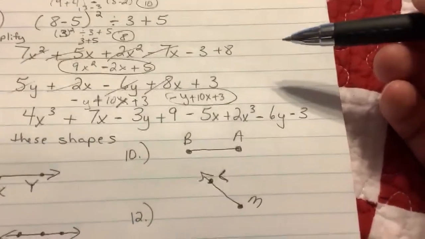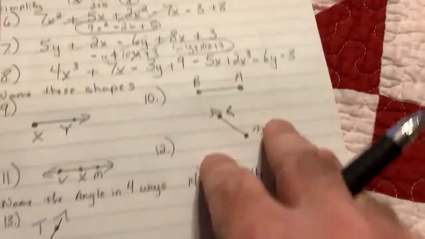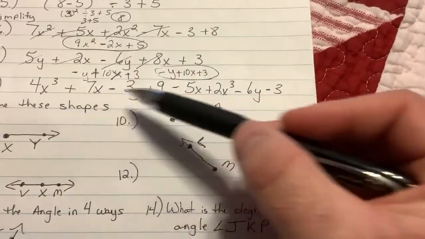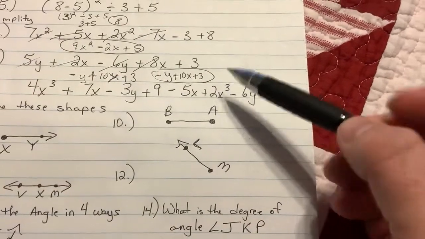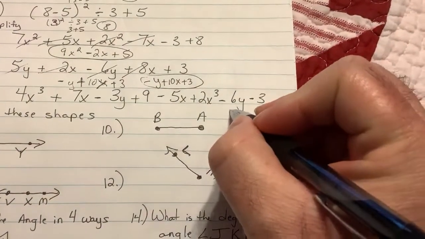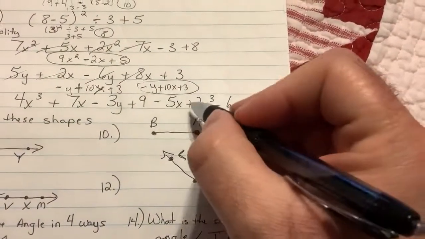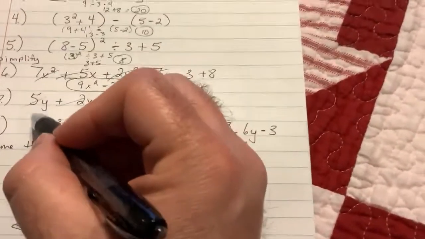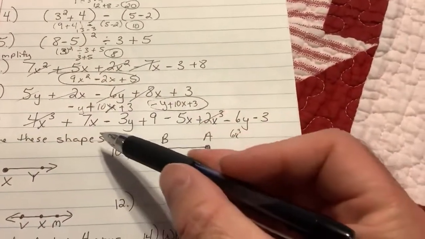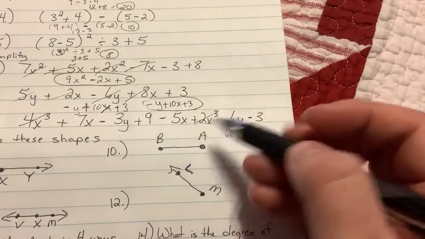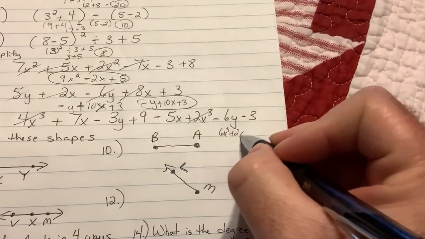This one here, I'll try to write small to fit it on there. So you've got 4x cubed plus 2x cubed, which is 6x cubed. And that's the x cubes. 7x minus 5x is positive 2x.